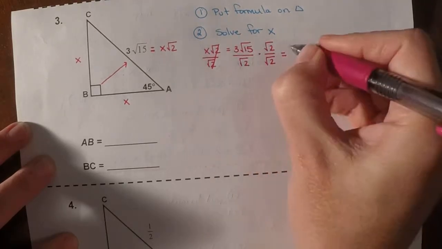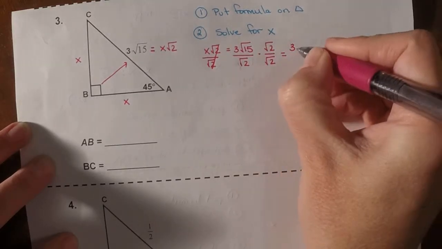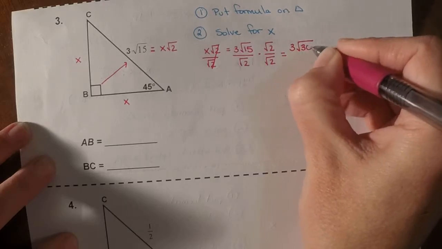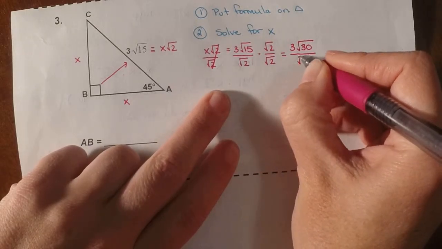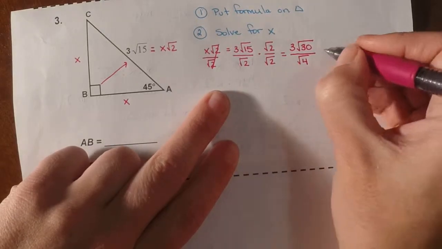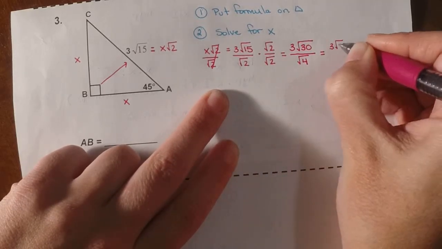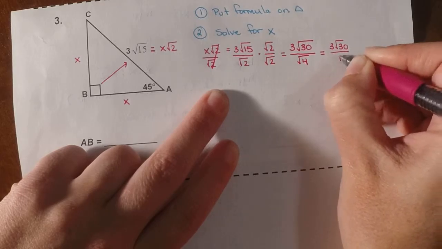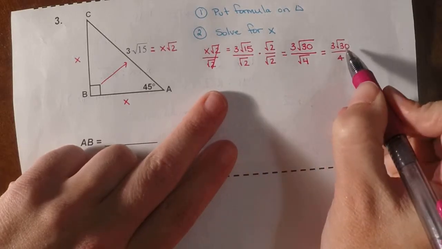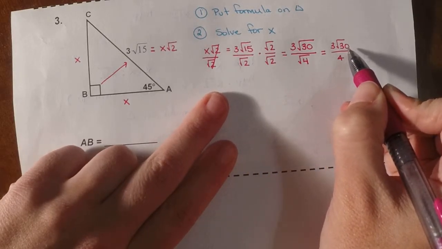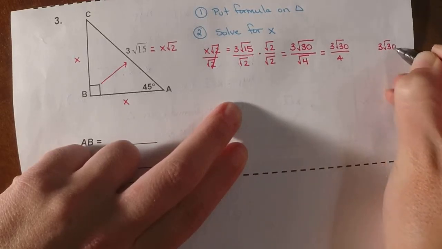So then 3 times 1 is just 3. And then root 15 times root 2 is root 30. And then on the bottom, root 2 times root 2 is root 4. So now I have 3 root 30 over 4. Now what I would want to do is see if the square root of 30 simplifies. So I have 3 root 30.